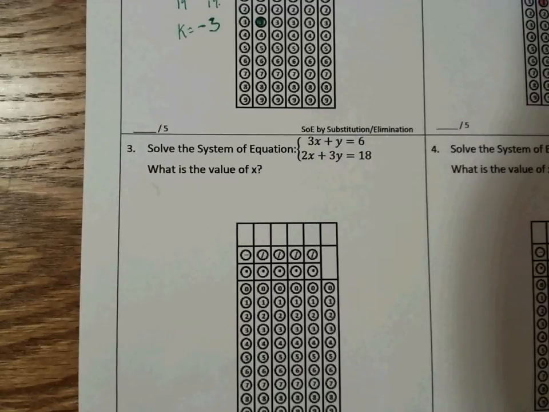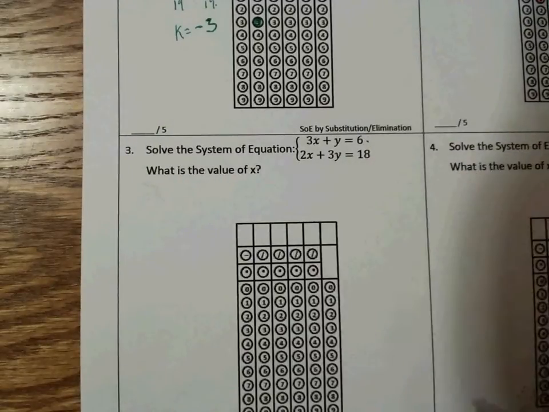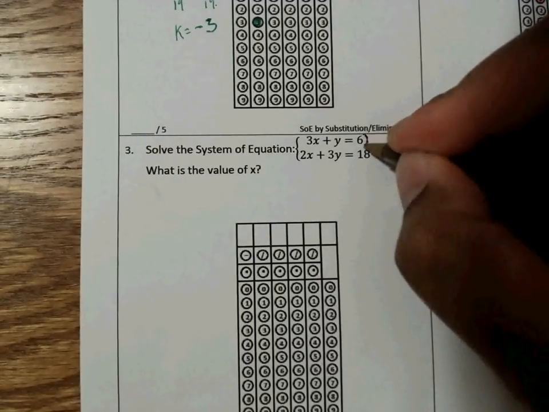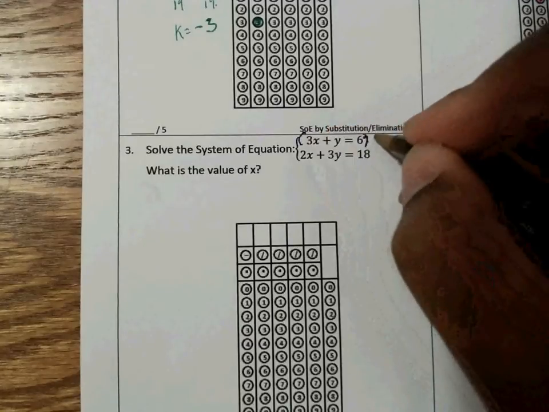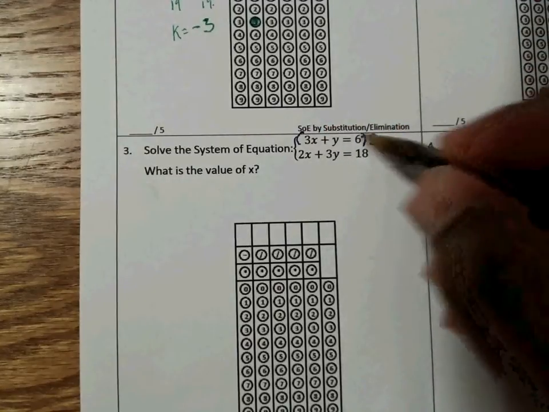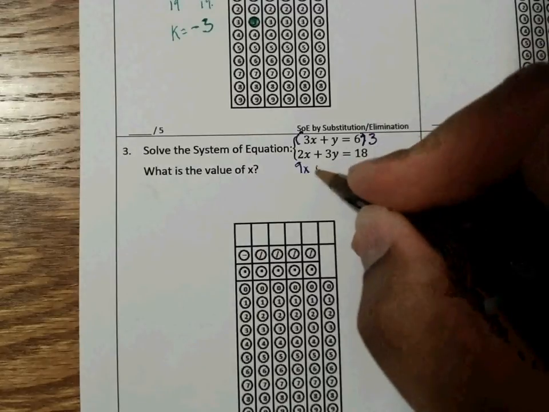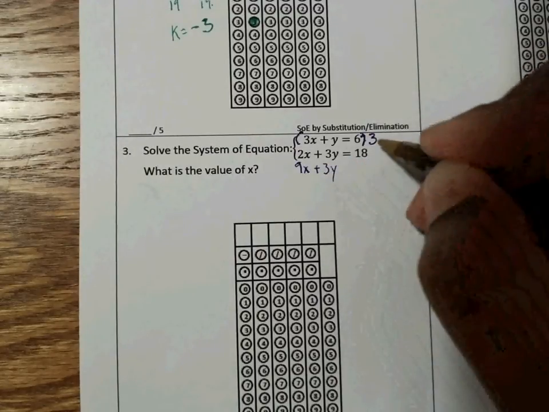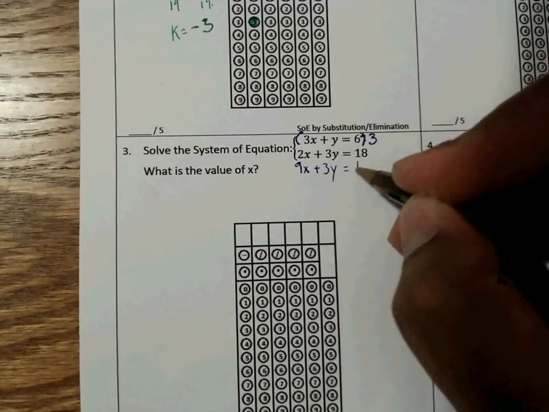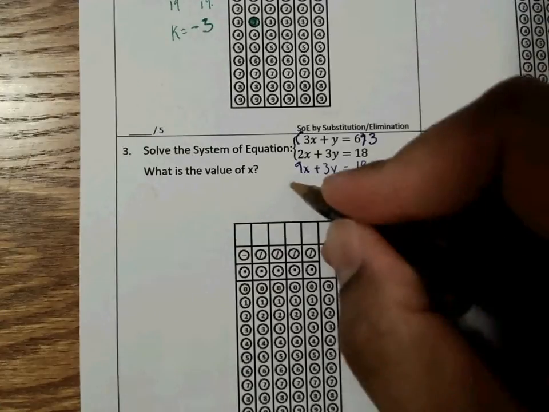Hopefully you said the y's. In order to eliminate the y's, what do we need to do? And hopefully you said multiply this first equation by 3. So multiply this one by 3. When we do that, we get 3 times 3, so we get 9x, 3 times y, so we have a positive 3y. And 3 times 6 is 18.